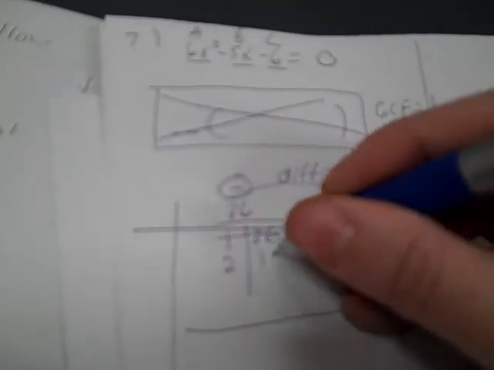1 and 36, not 5. 36 divided by 2 is 18. That's not 5. 36 divided by 3 is 12. Nope. 36 divided by 4 is 9, and that's it. Okay, 9 minus 4 is 5. So that 5 is minus, so you're going to have minus 9 for sure, and it's a difference, so that'll be plus 4.